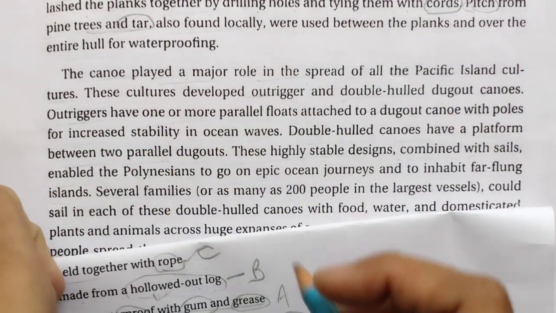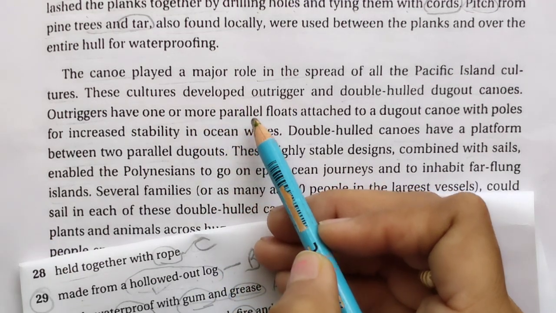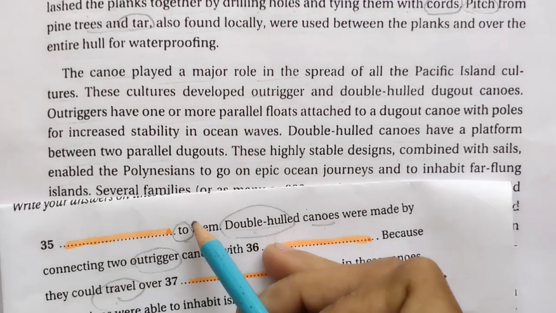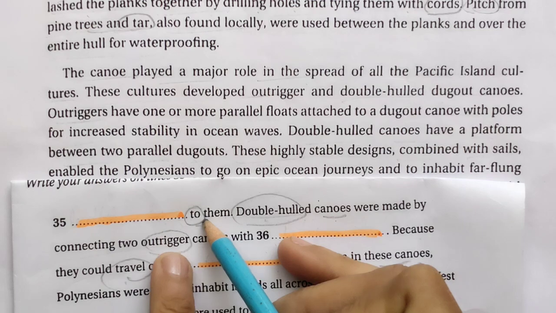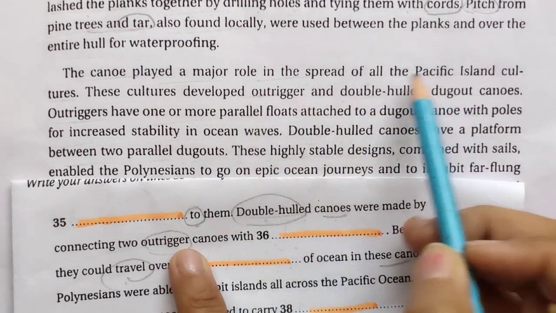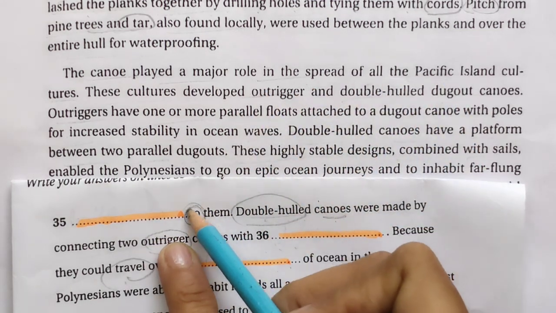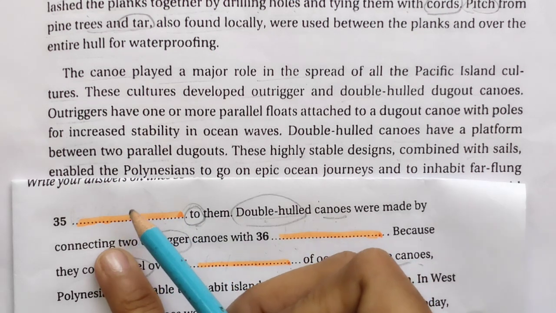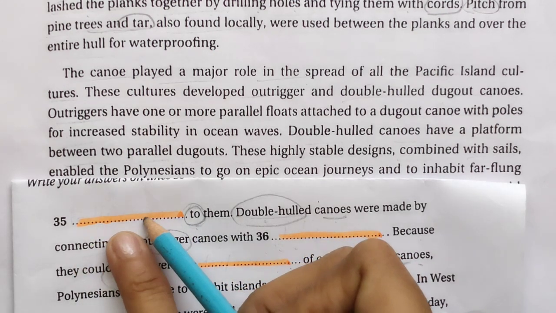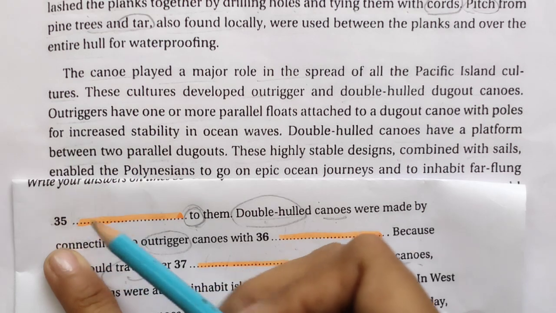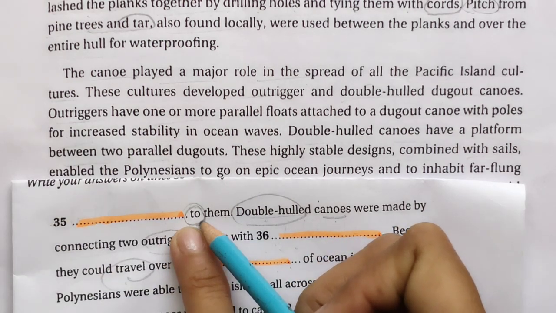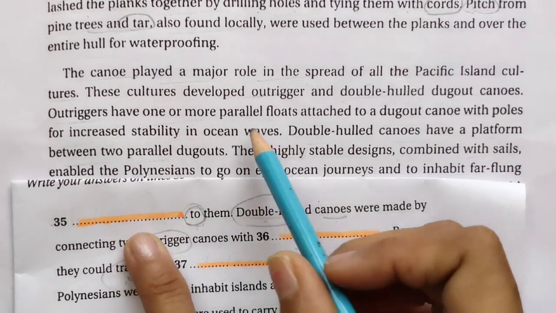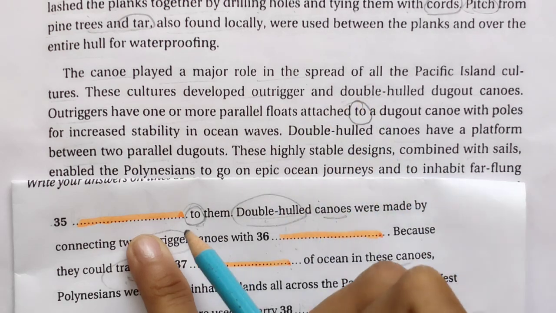So here I am looking for "to them". So nothing they have given, "to them". You can use this important tip, because I have already told in many videos, when you are doing reading fill in the blanks, the words before and the words after the blank are important to find the location. So two words I can see here.